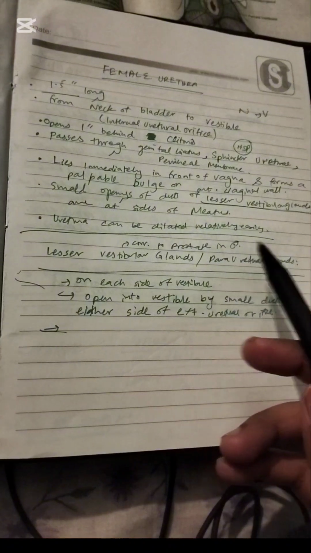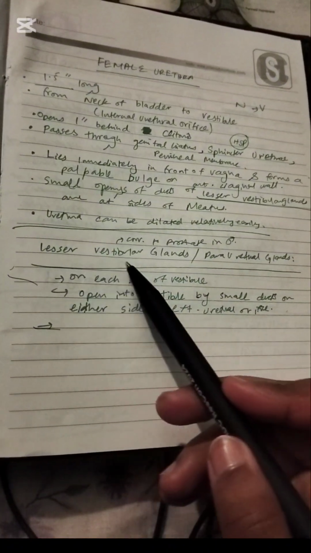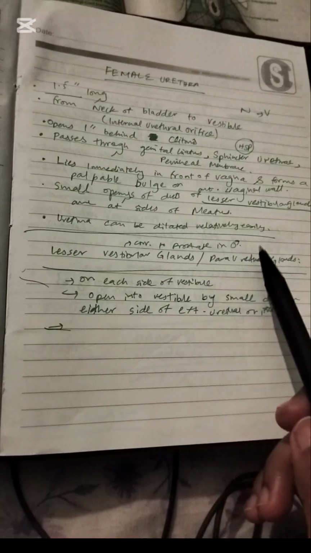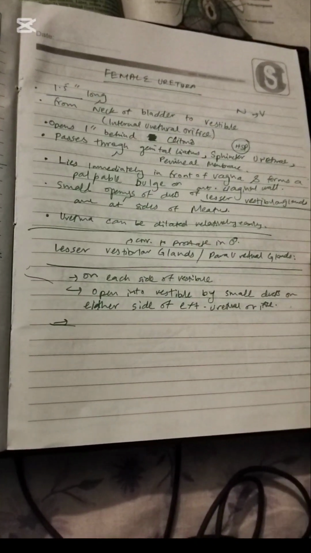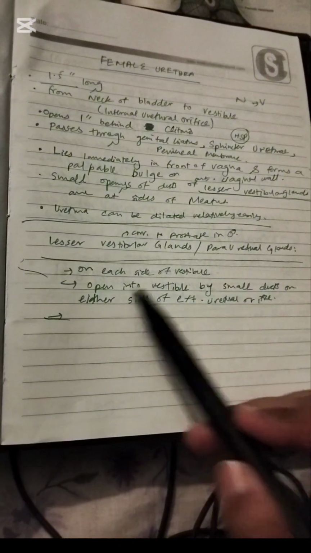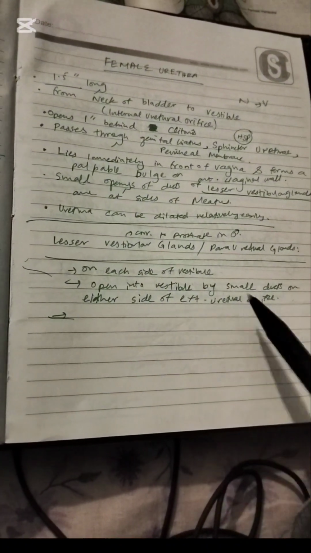Urethra can be dilated relatively easily, and the lesser vestibular glands are going to correspond to the prostate in the males, known as the paraurethral glands. There are lesser vestibular glands on each side of the vestibule. They open into the vestibule by small ducts on each side of the external urethral orifice.